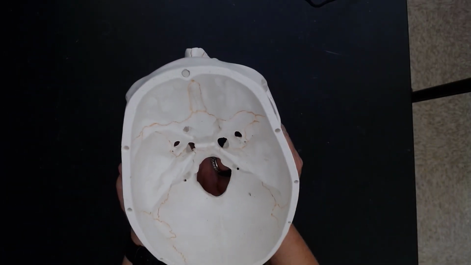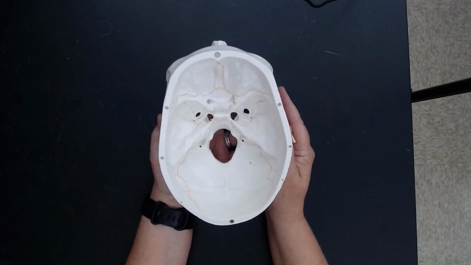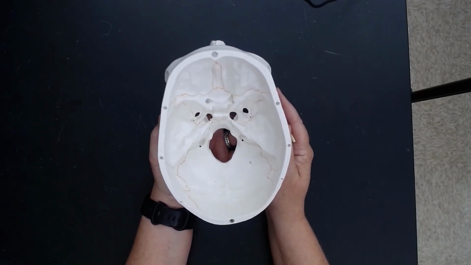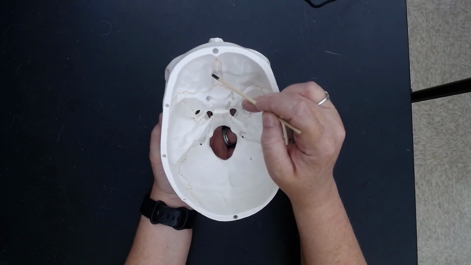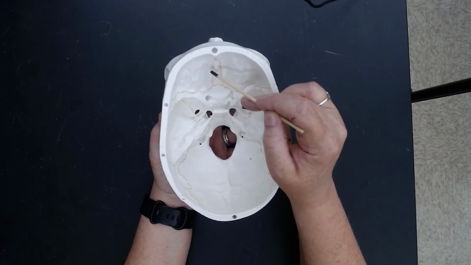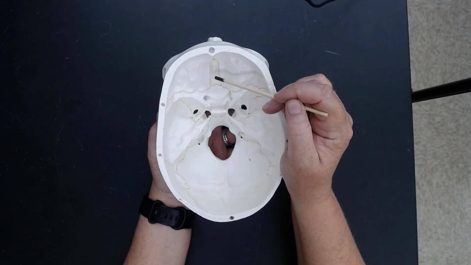So I like to think of that as, it's a cribriform plate, so I think of stinky baby. When the baby's stinky, you need to reform the crib. On either side, we've got the cribriform plates. And then the crista galli is here in the middle.